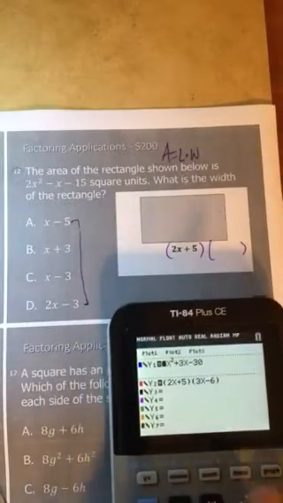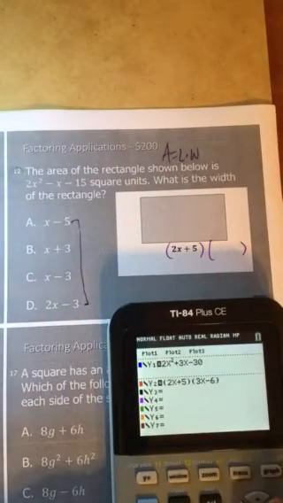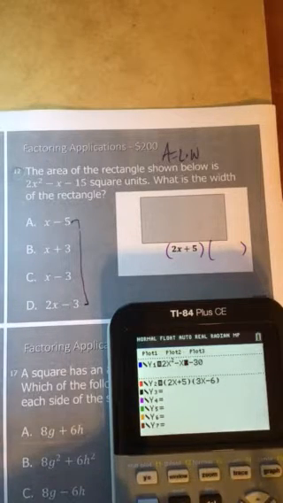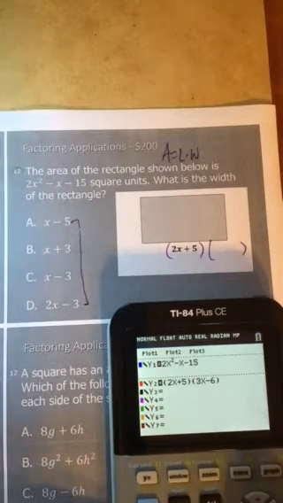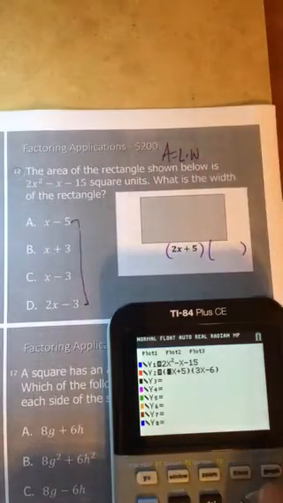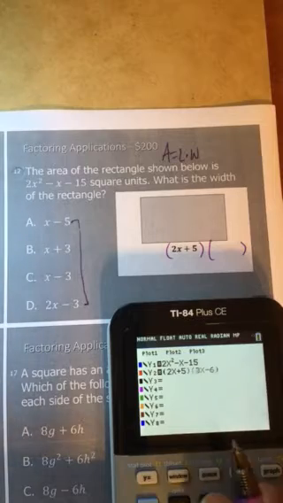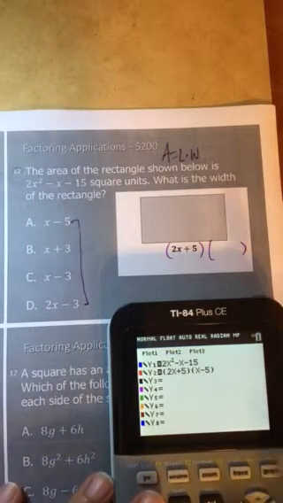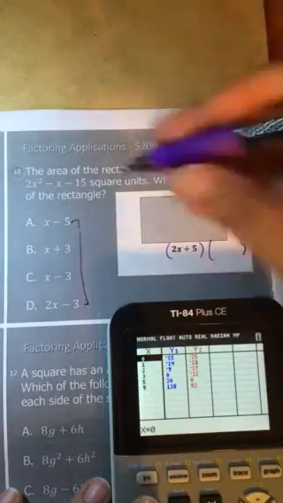So I'm going to type in 2x squared minus x minus 15. And then on this one, I'm going to type in 2x plus 5. Hey, that's already almost in there for me. Minus 5. The second graph. Do these match?